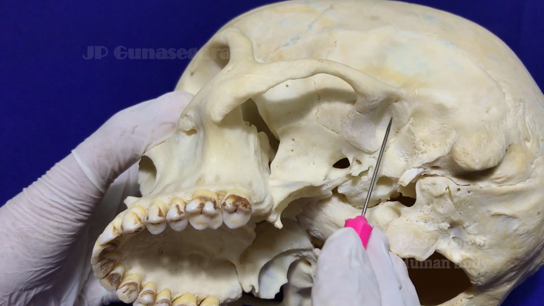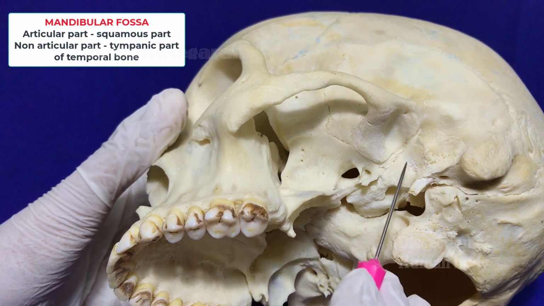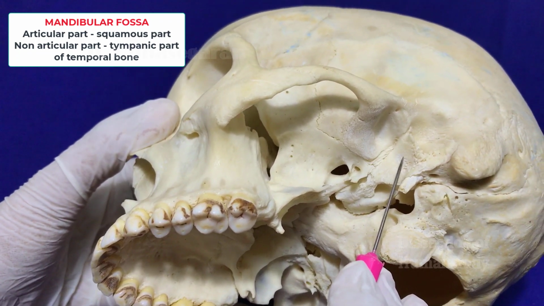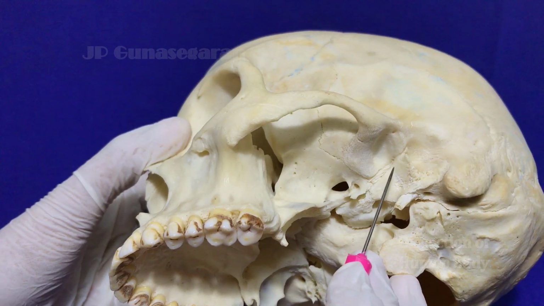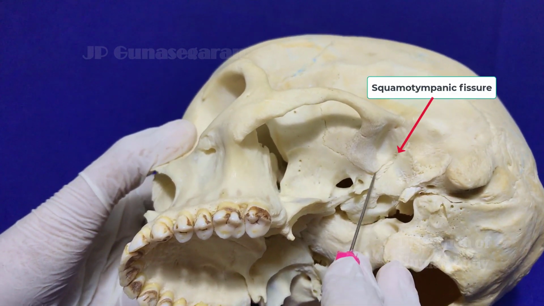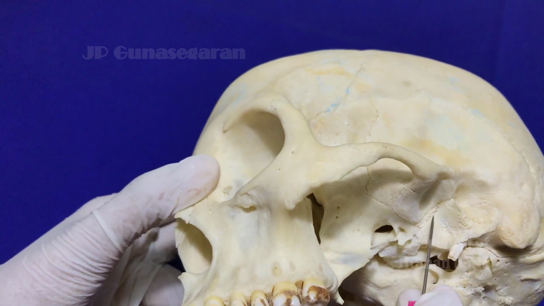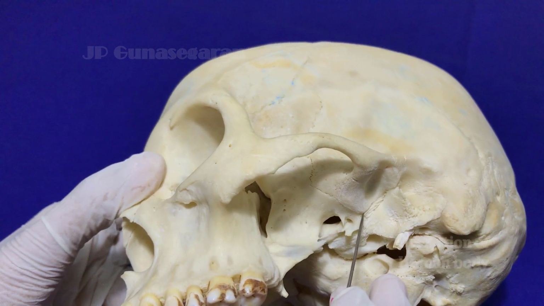So you can see here the squamous part forms the articular part of the mandibular fossa. Tympanic part forms the non-articular part. They are separated by a fissure. So this fissure, how will we call it? You can call it as squamo-tympanic fissure. If you look very carefully, you can see a very thin plate of bone within the fissure.